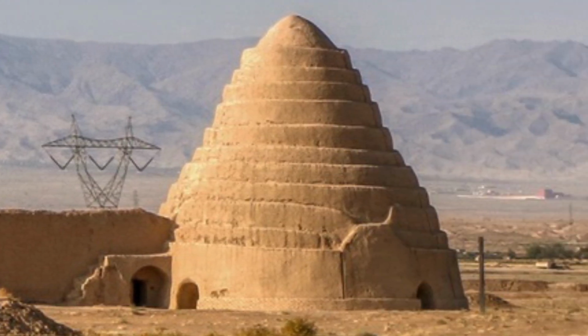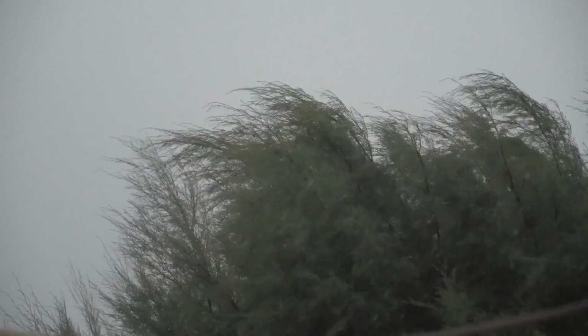And that's not all. They had this fantastic wind-catching contraption called a badgir that caught the breeze and directed it right into the ice pits. Fresh air plus ice. Cool breeze. A winning combo.